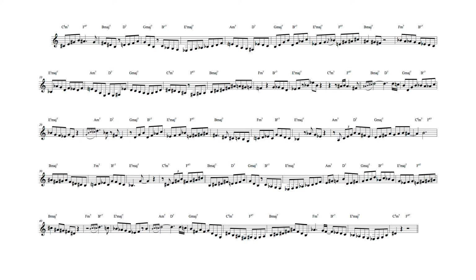Coltrane also uses rhythmic motifs, such as this one consisting of an 8th note and 8th note triplet, outlining either an A minor 7 or C sharp minor 7 arpeggio, and this dotted quarter note and 2 16th note pattern, which is used in various guises throughout the solo.